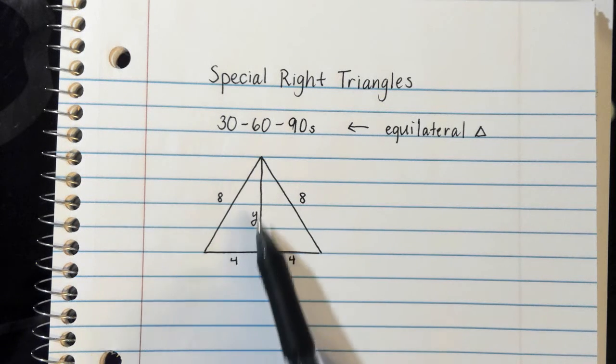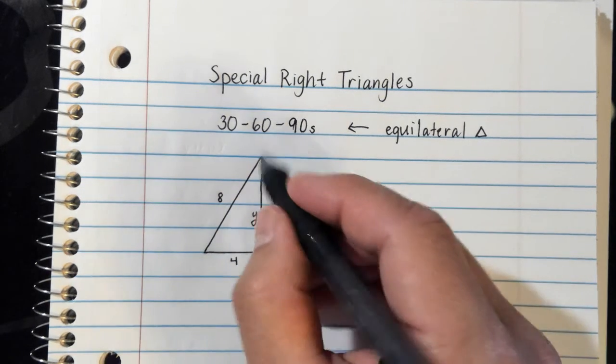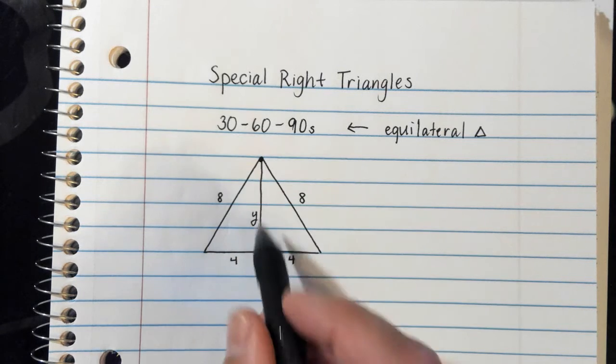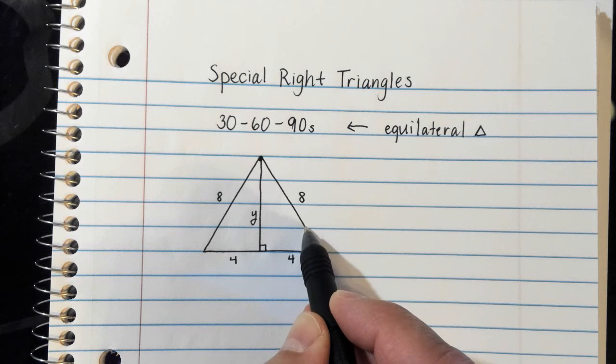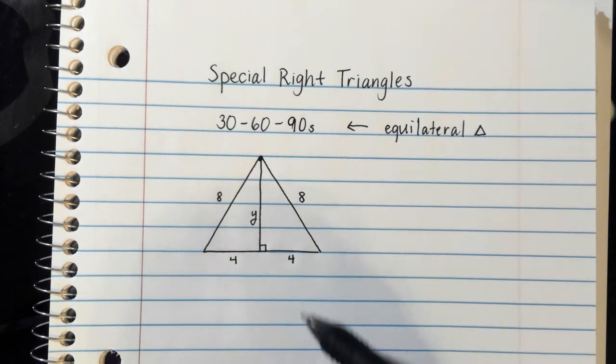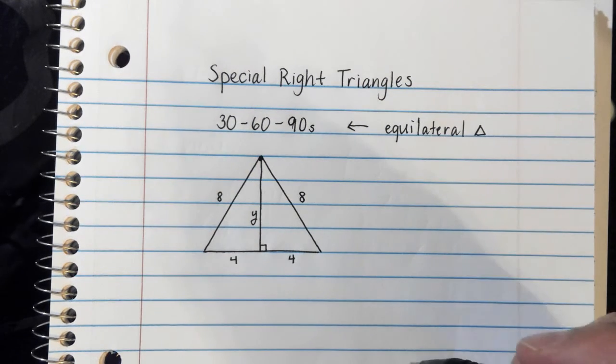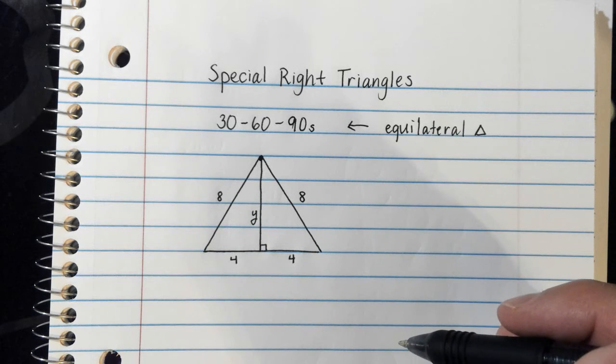Imagine if this was a pivot point and you swung this thing over, it would hit about right here. So it'd be like 7 point something, 6 point something. We don't know. We're going to find out.